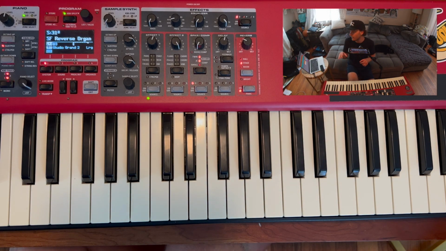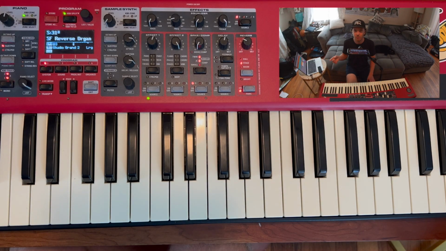I'll play both parts, and then you'll see as Ableton picks up, I'll drop my right hand off. You will still hear the part playing.